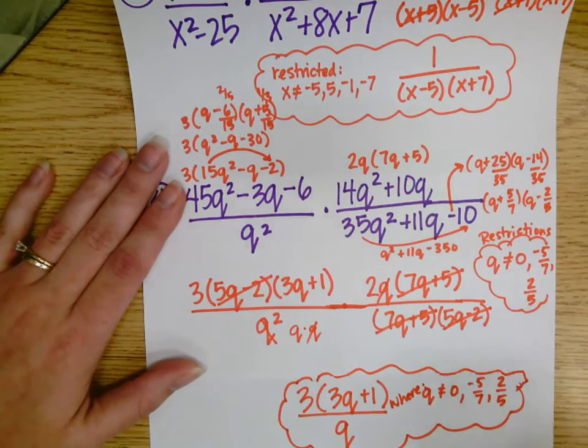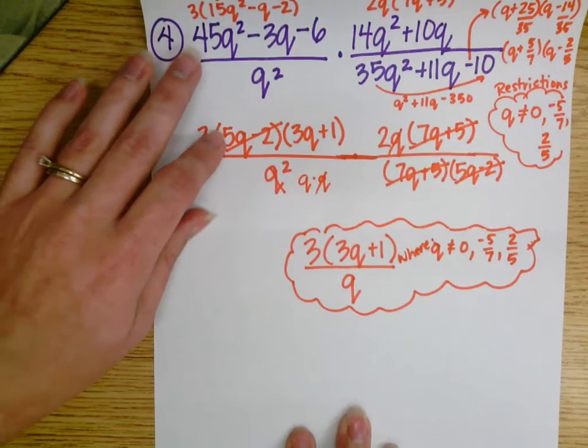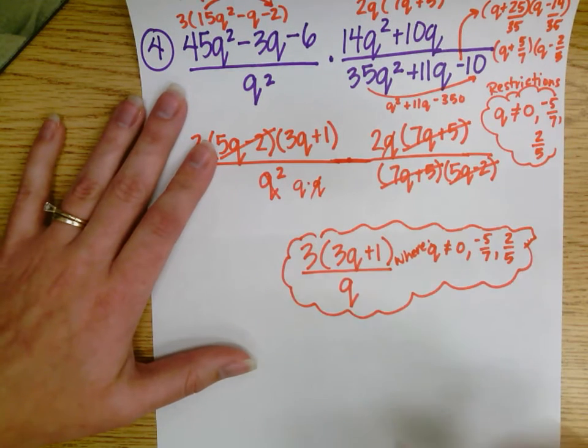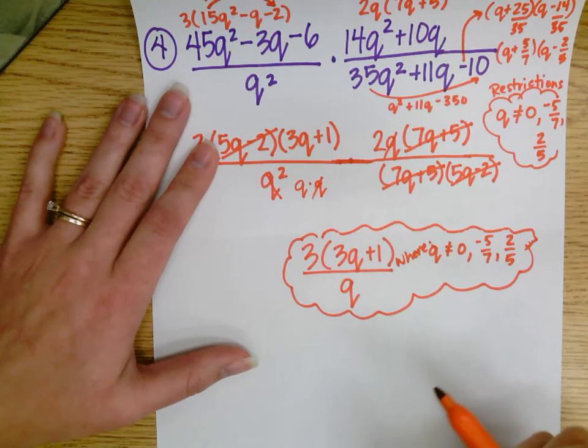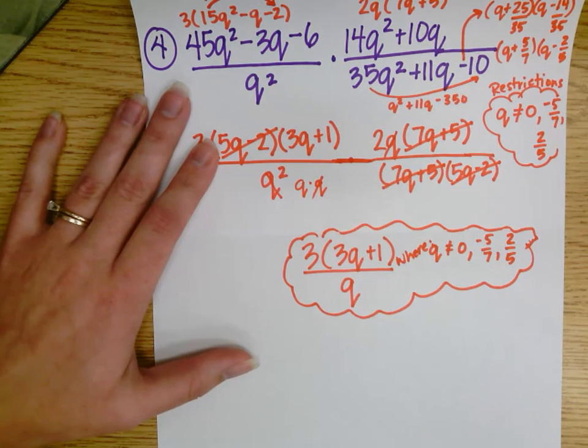Alright, so there's our answer. Remember, you can't cancel here. You could distribute if you really wanted to, and you could technically pull it apart, but I'm happy with this, except you can't see it. There you go. So I'm happy with what we have right here. Remember, you can rewrite if you need to. So that is examples 3 and 4.